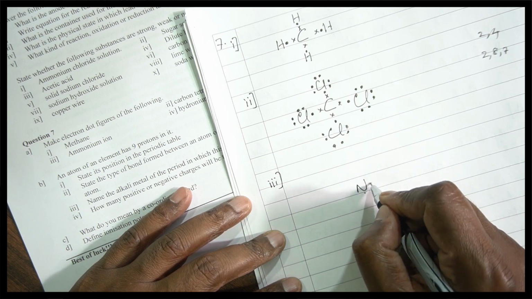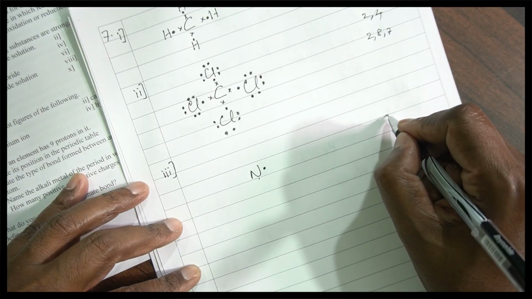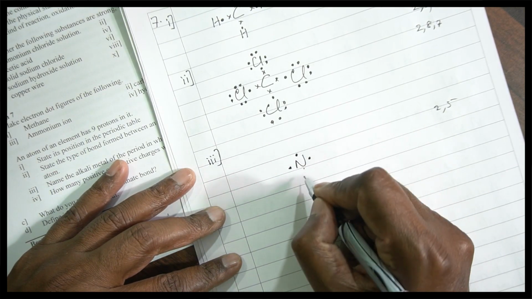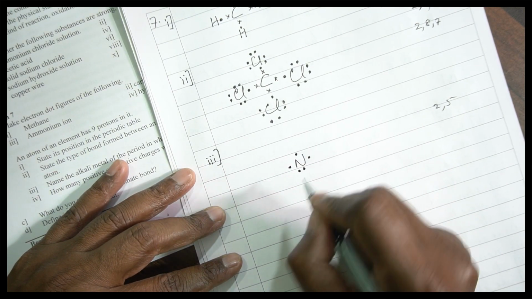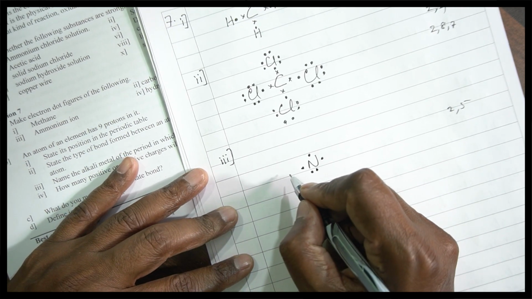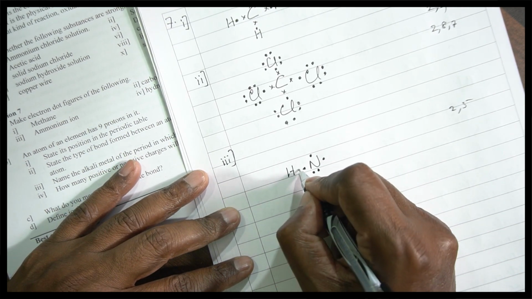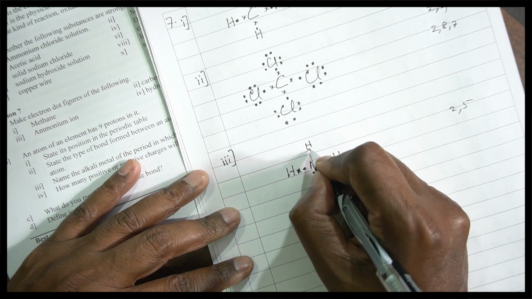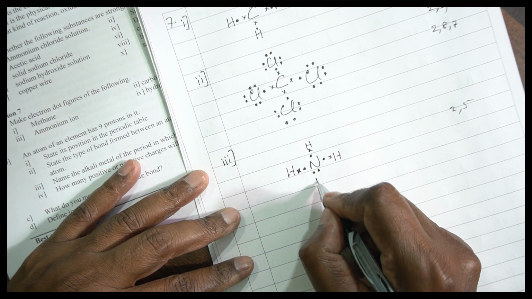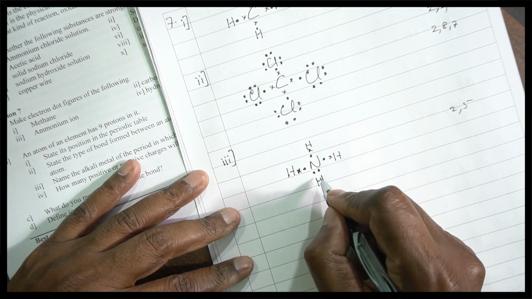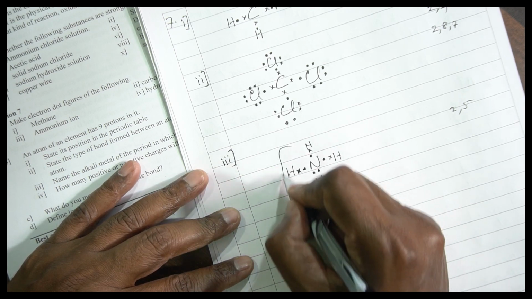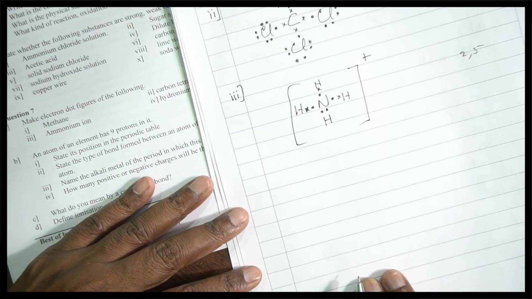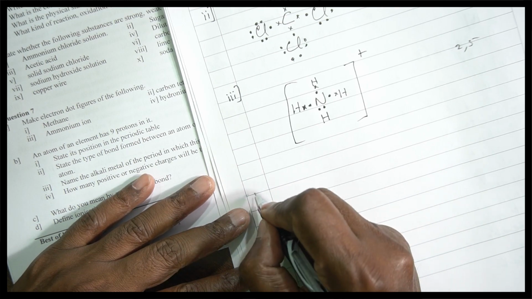Nitrogen has the configuration 2, 5. So 5 electrons: 1 electron each on 3 sides and there is a lone pair on the other side. So ammonium ion has 3 hydrogens, so 3 covalent bonds. The fourth one is a hydrogen ion which has no electron. It has come here with a positive charge. So put the molecule in a square bracket and a plus charge. Please make it like this. Okay. And then number 4.